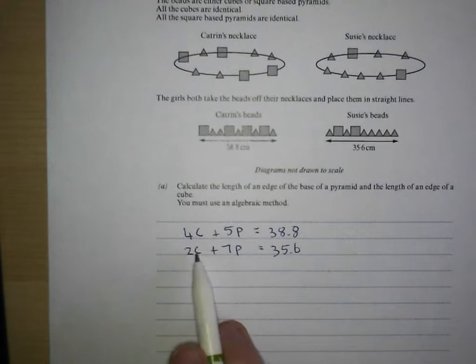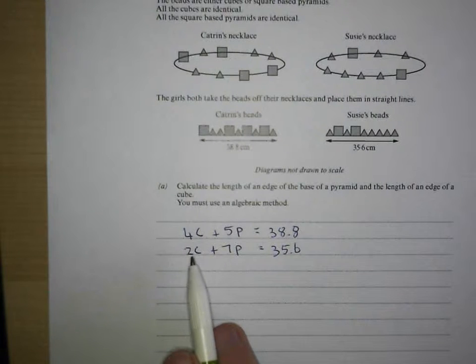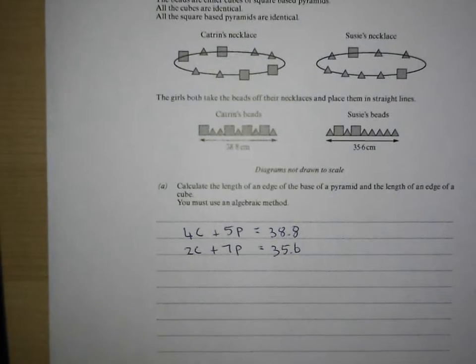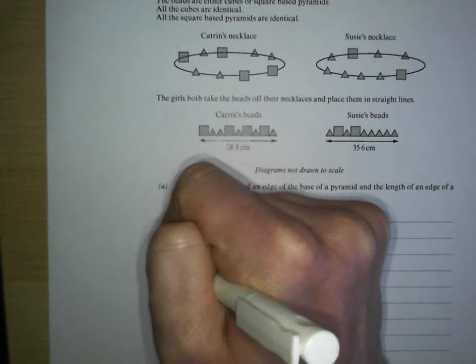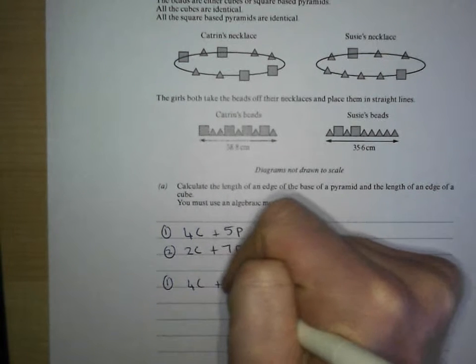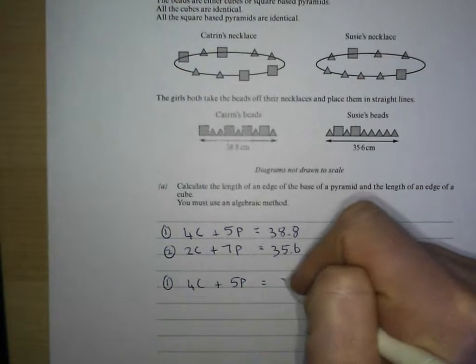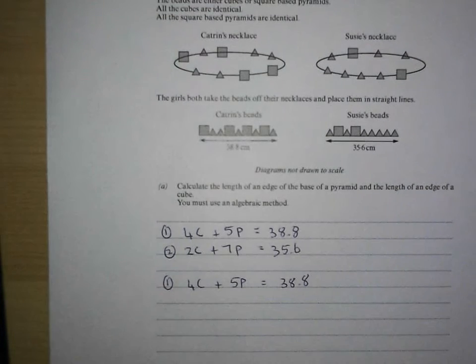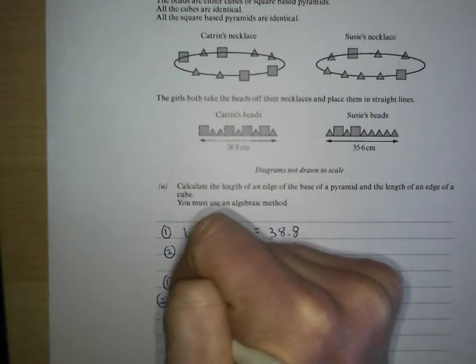Easiest thing to do here is to probably make the number of cubes the same, because Susie's got 2, so we can double up everything here and get 4. So what I'm going to do is label them equation 1 and 2. I'm just going to write equation 1 out again. I always like to do this, just so I've got it nicely lined up there. And I'm going to take equation 2 and I'm going to times it by 2.